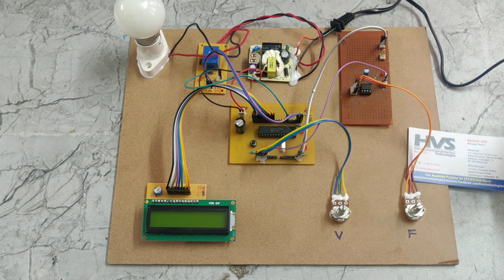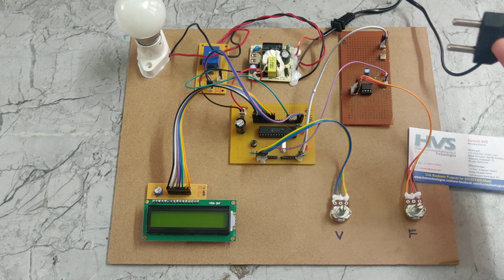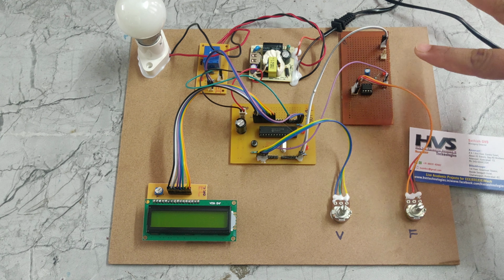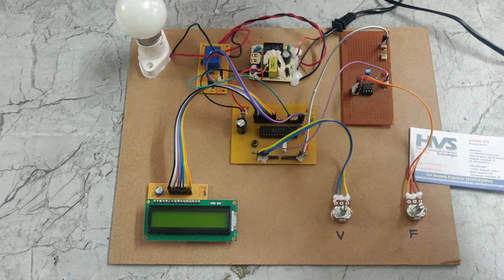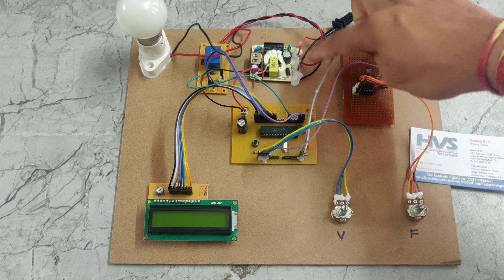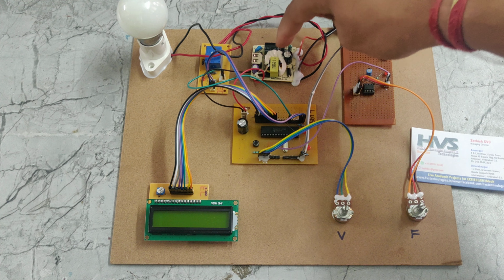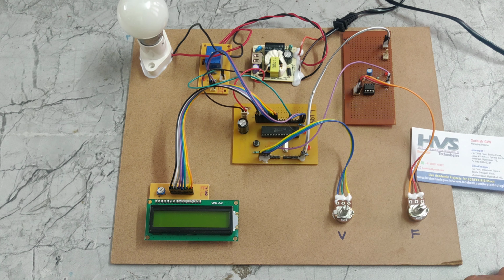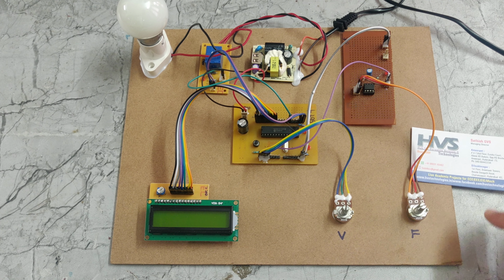So here we can see we are splitting the 230 volts power supply to this rectifier and also the bulb. The 230 volts power supply will be taken by this rectifier and stepped down and converted to 5 volts. So it takes 230 volts AC and gives an output of 5 volts DC.